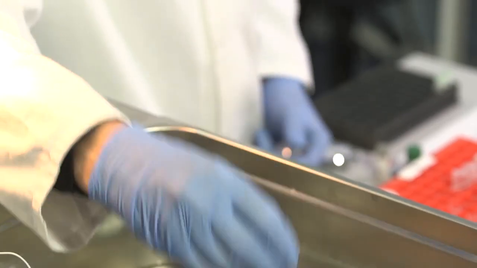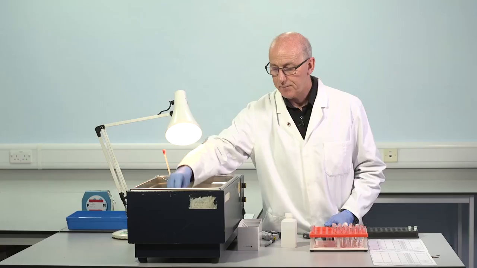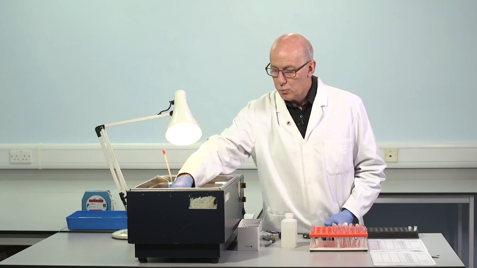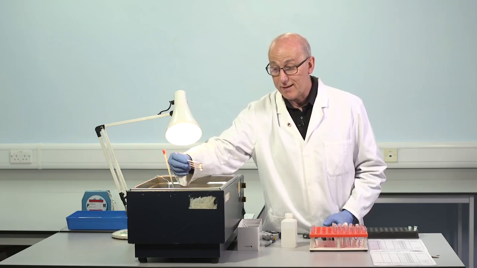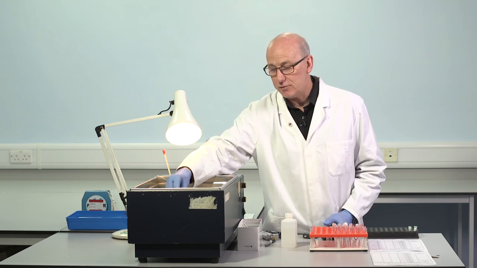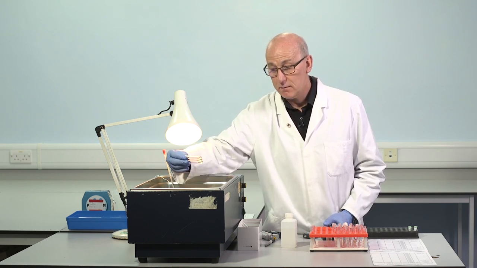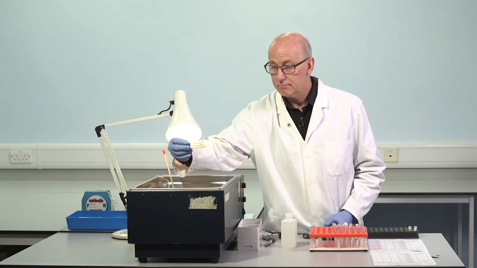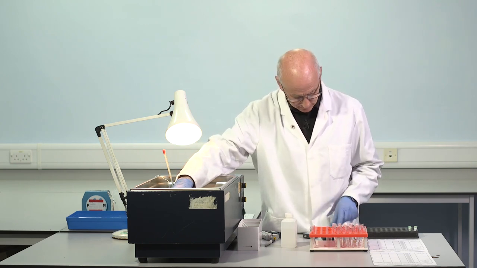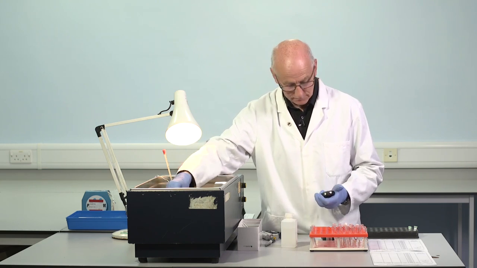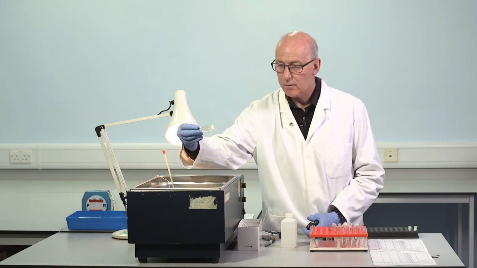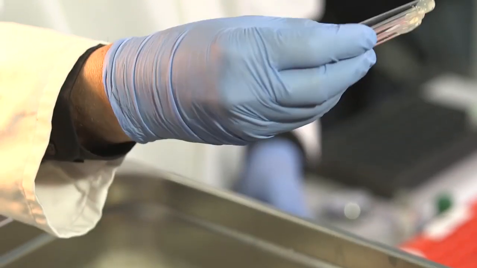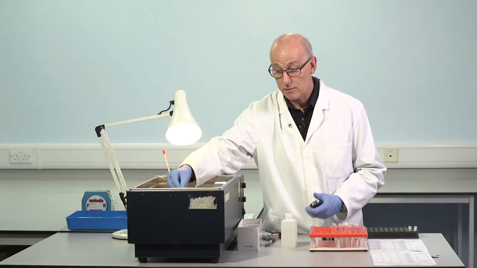So we have a clot in the first tube. Second tube, of course, contains a higher dilution, therefore less factor VIII, and therefore a longer clotting time. Just waiting for the third tube to clot. Lowest level of factor VIII, longest clotting time.